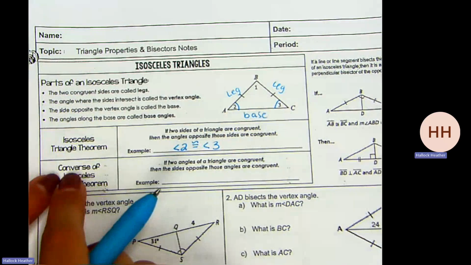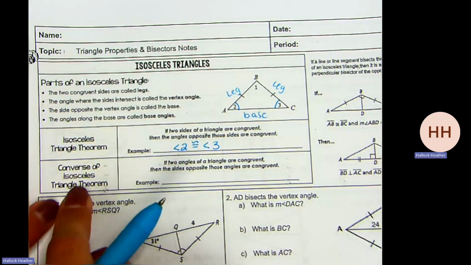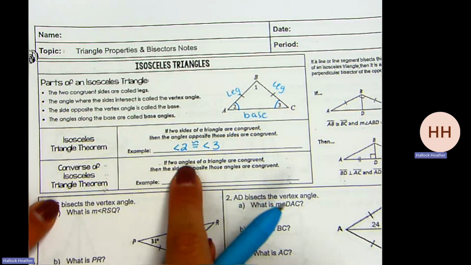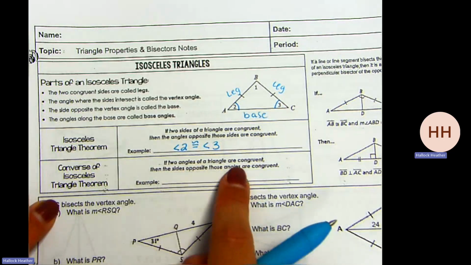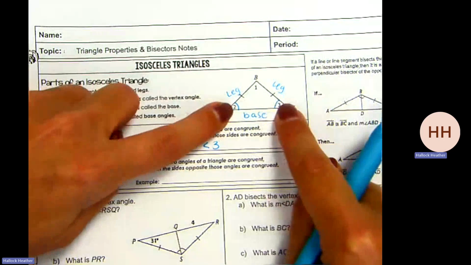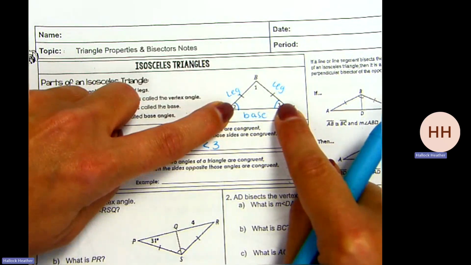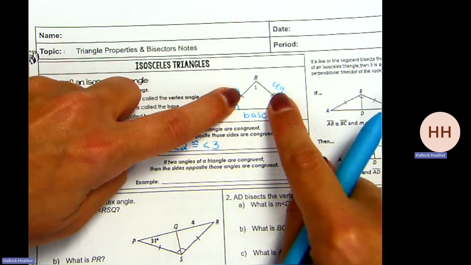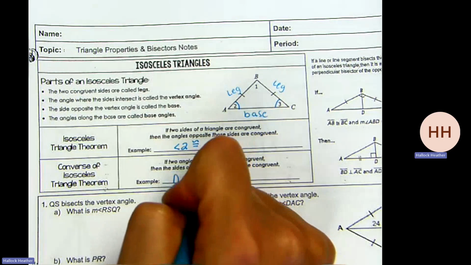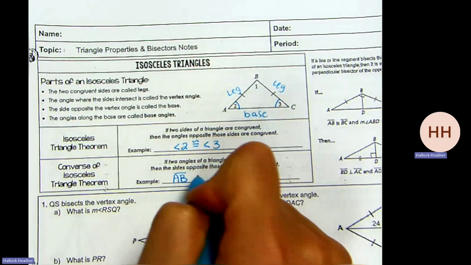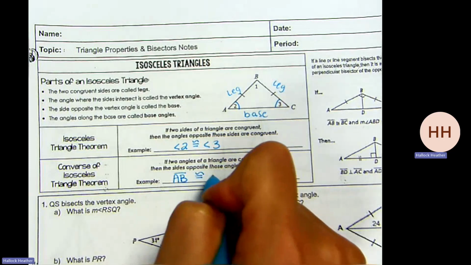The opposite of that, or the converse, is literally using common sense to say, well, if the two angles of the triangle are congruent, then I could say that the opposite sides are congruent. So if I only have the angles marked in the picture, that's the only thing that's given, I can use common sense and add in these little tick marks right here and right here. So you can work it one way and you can work it the other way. Everything's not always going to be marked. So we'll say AB is congruent to CB.